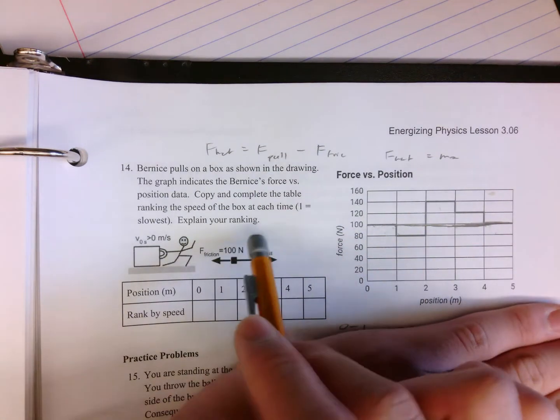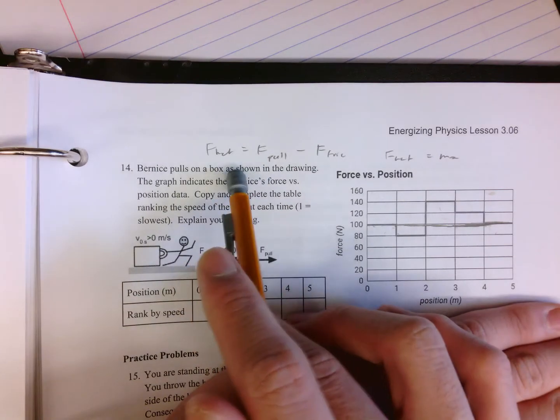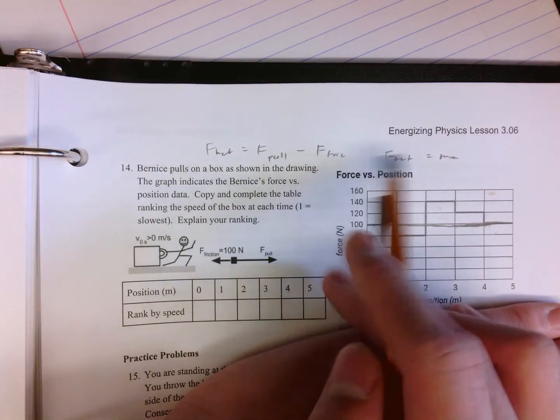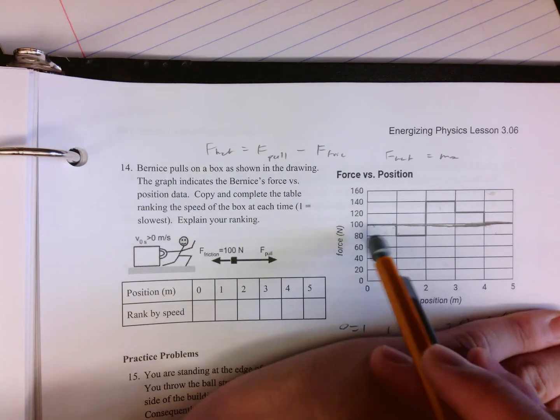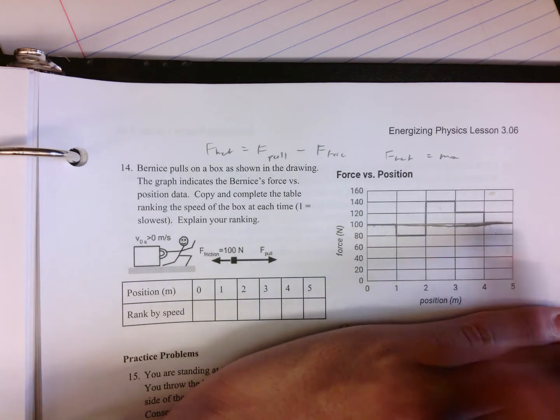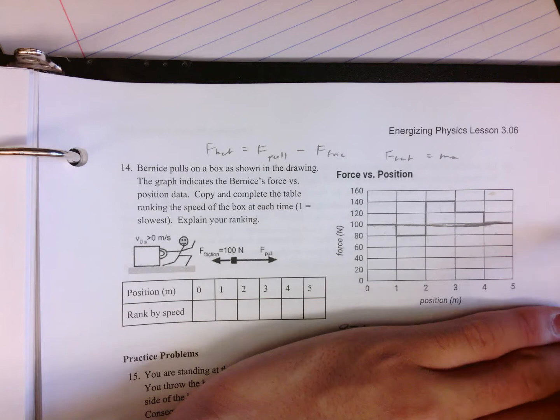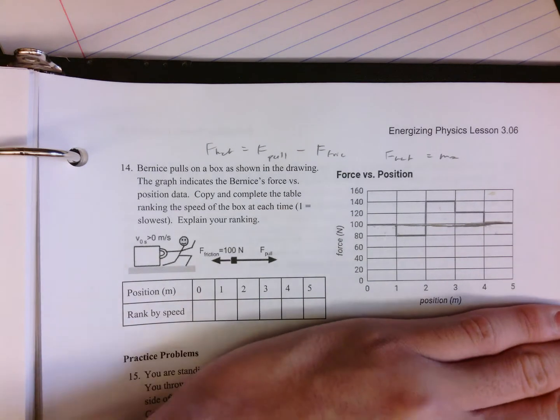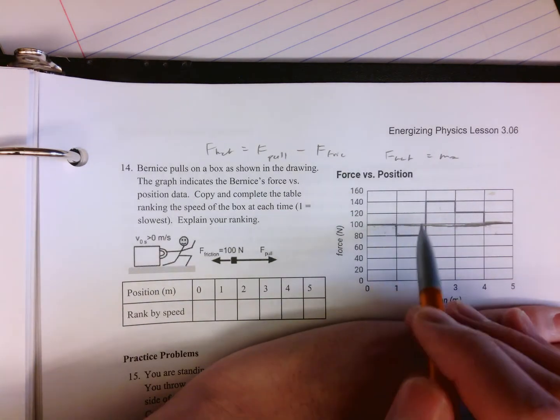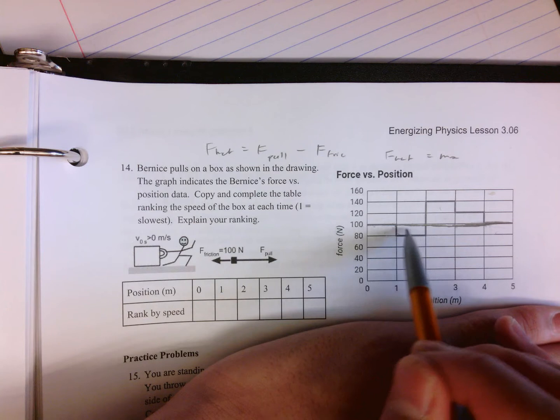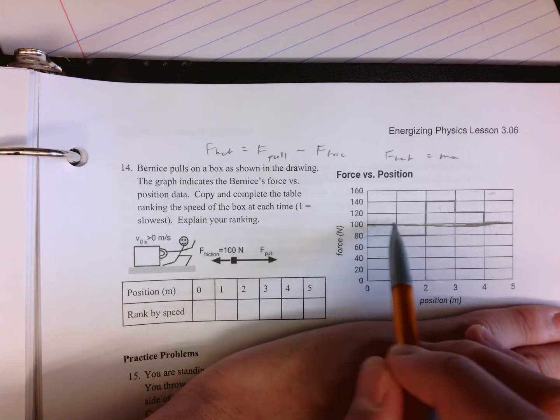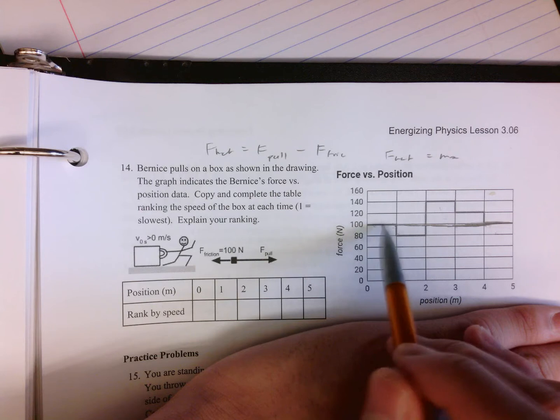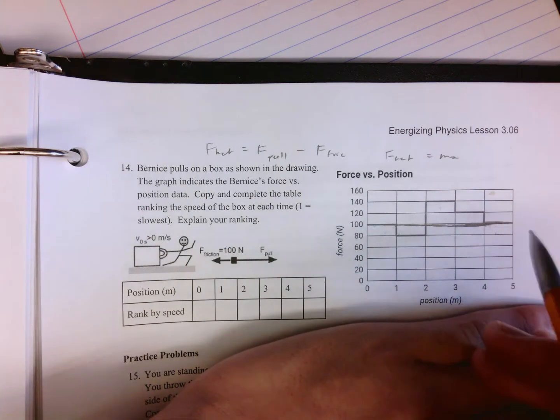The important equations to remember, in this case, are F net is equal to F pull minus F friction, and F net equals ma. To start off, I'd like to draw a straight line at F equals 100 right there, and that represents the friction force. Whenever there's no area, there's no change, because the friction force is equal to the pull force.